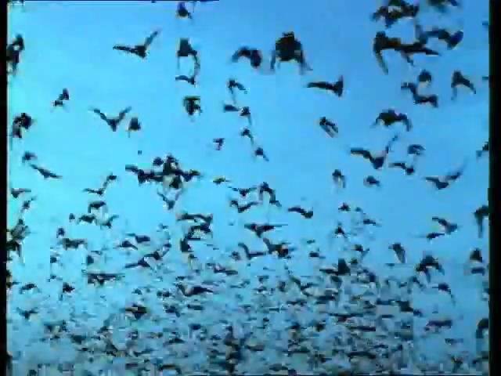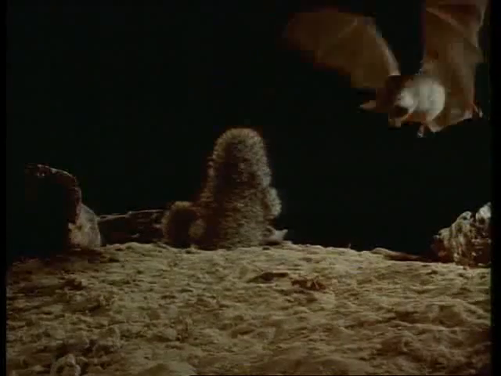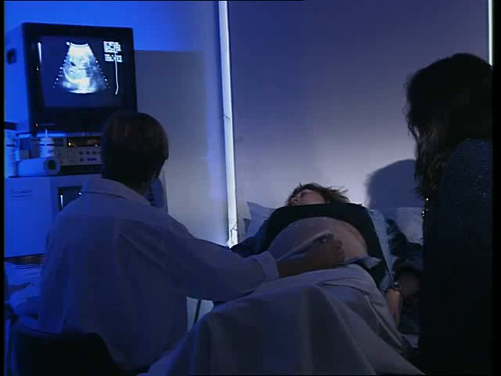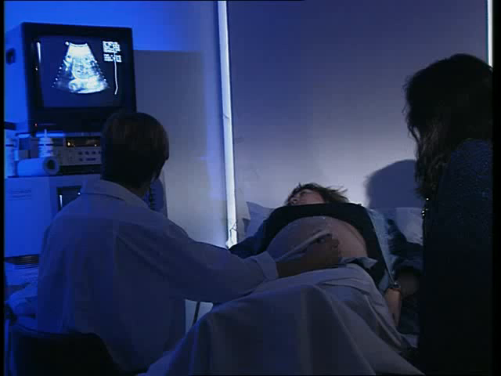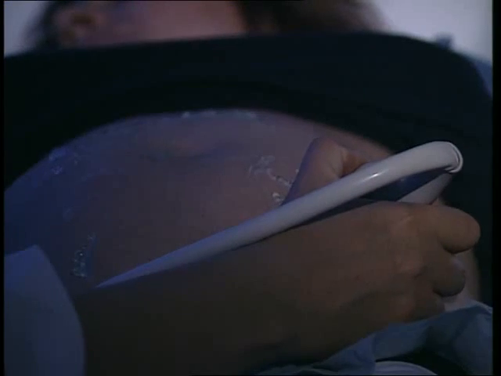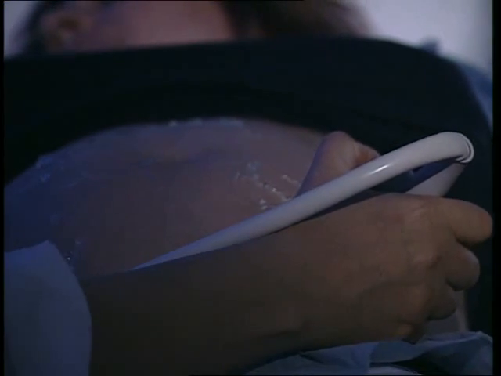Bats use ultrasound too. By emitting ultrasonic waves, they can judge how far away an object is, simply by the time it takes for the waves to bounce back. The reflection of ultrasound is also used in hospitals to create an image of an unborn child. It's a safe way of monitoring the baby's progress.